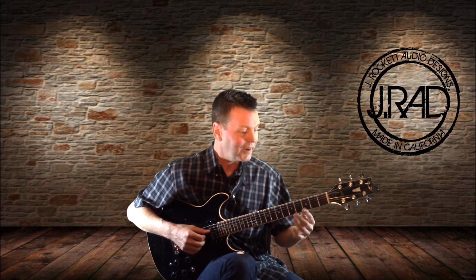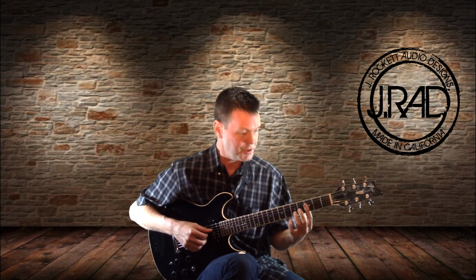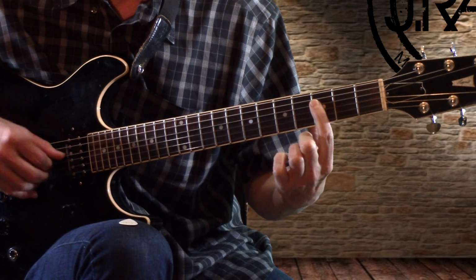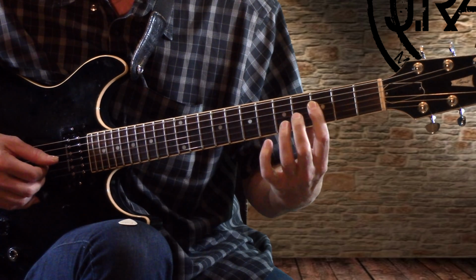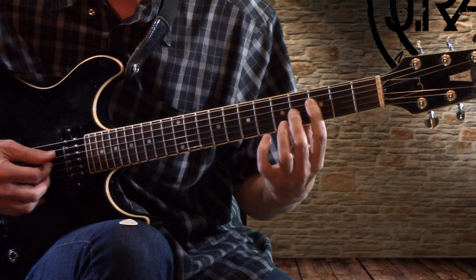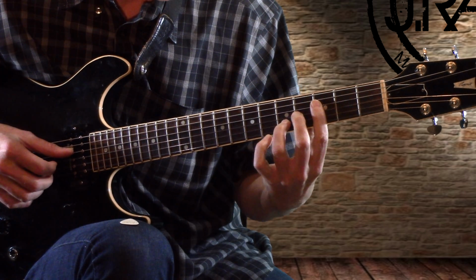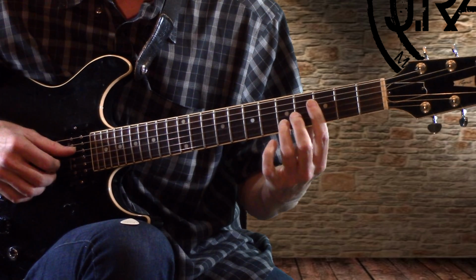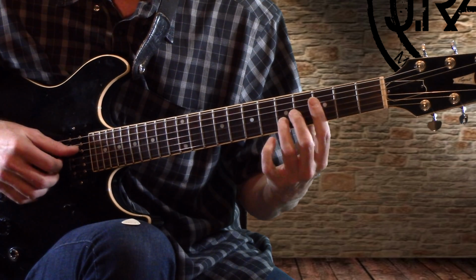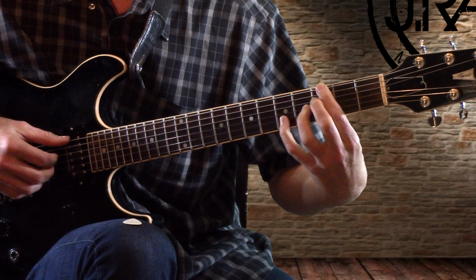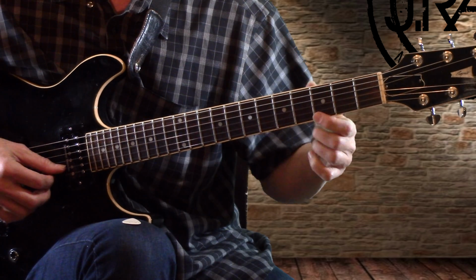So again, here's a little miniature G13 chord. I'm not even going to play the root. So my first finger goes here on the F, on the 4th string 3rd fret, second finger on the B on the 4th fret on the 3rd string. And I'm going to grab the E, which is the 13th, on the 5th fret. And I'm going to put the root on top. So instead of doing it this way, now I'm actually putting the root up on top.